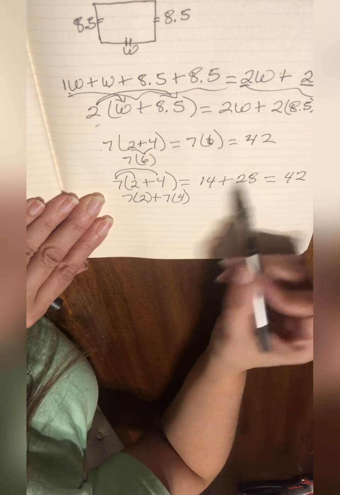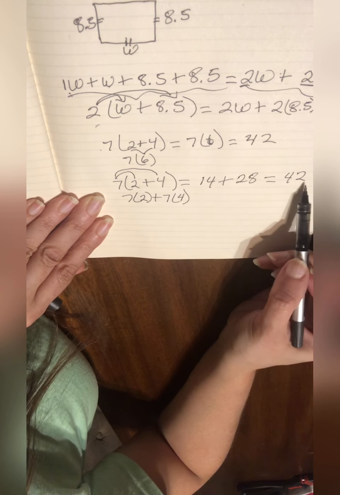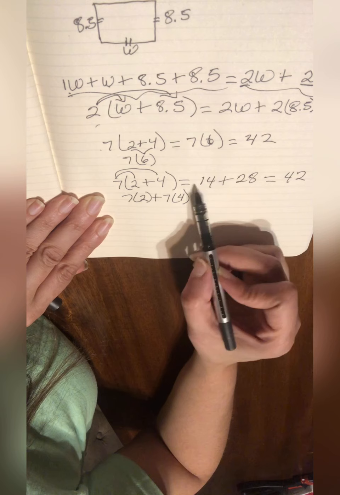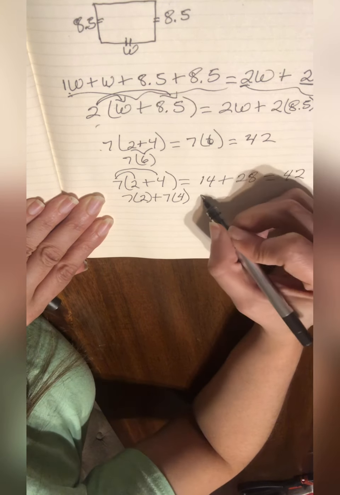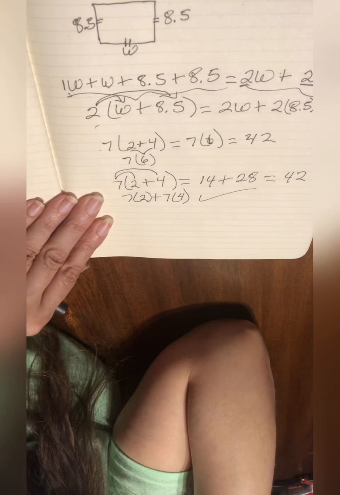And if you want to check, 8 plus 4 equals 12. So we have 1 left. And 2 plus 1 equals 3, plus 1 is 4. So as you see, guys, they are equivalent. Okay, and this is how we're going to be using the distributive property in class.